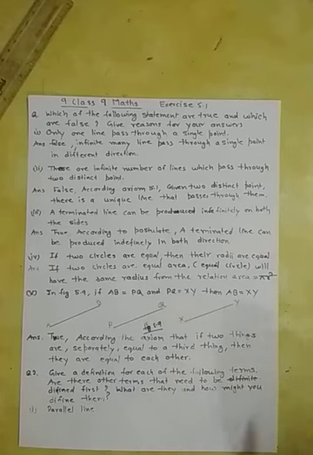According to Euclid's assumption, if two things are equal to a third thing, then they are equal to each other.